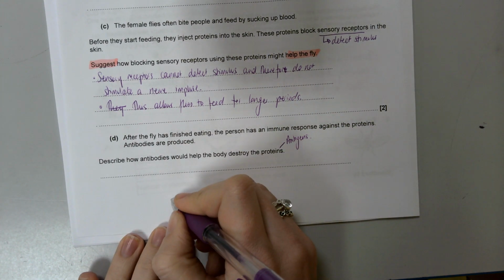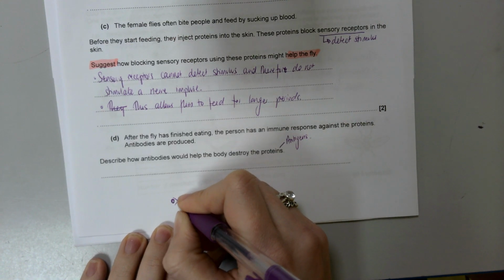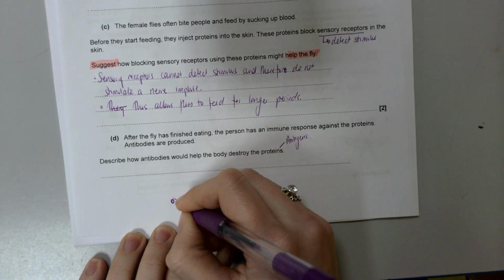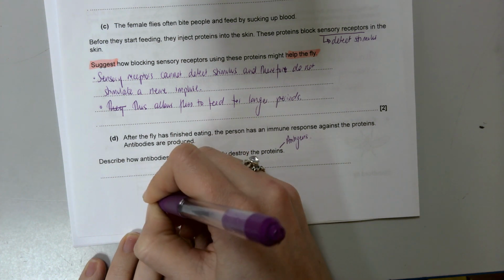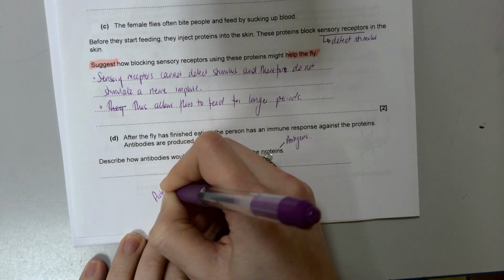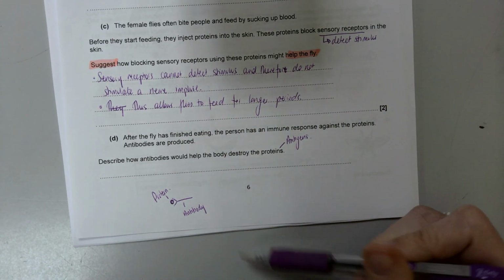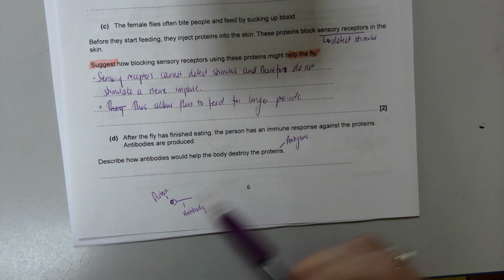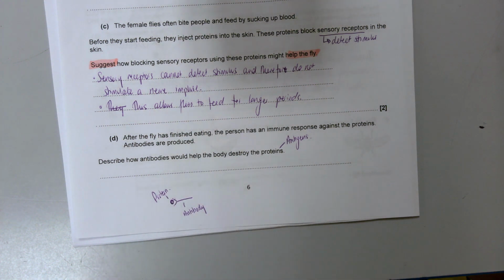So, here's my protein. It gets bound by my antibody. What that does is it labels and it indicates to my phagocytes that this is a foreign molecule. And if it's a foreign molecule, the phagocyte will engulf this and destroy it.